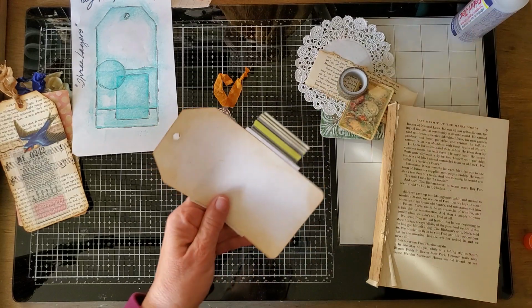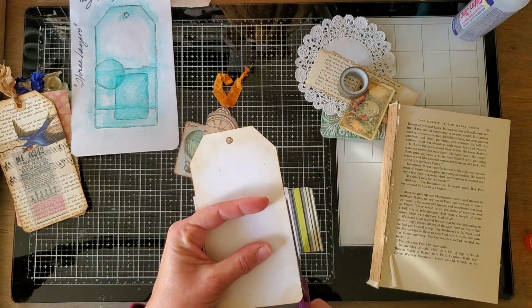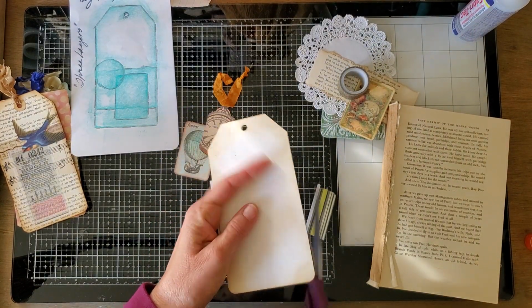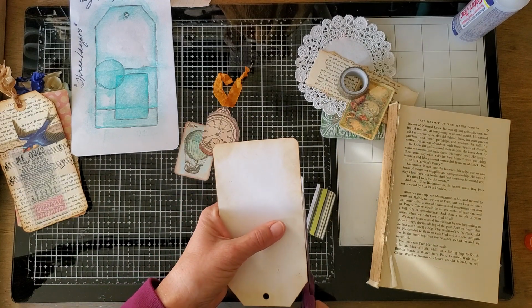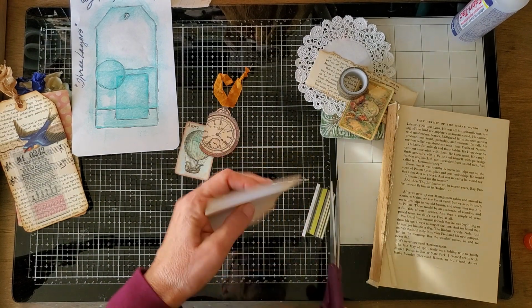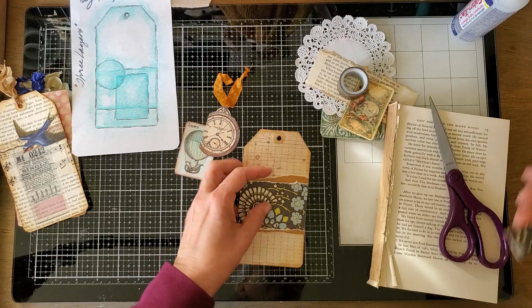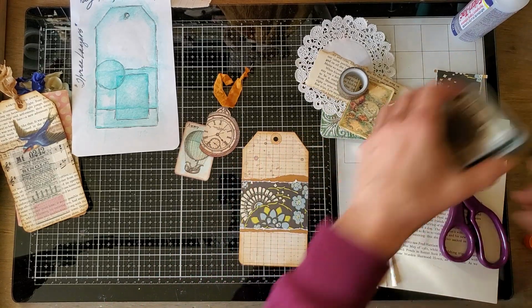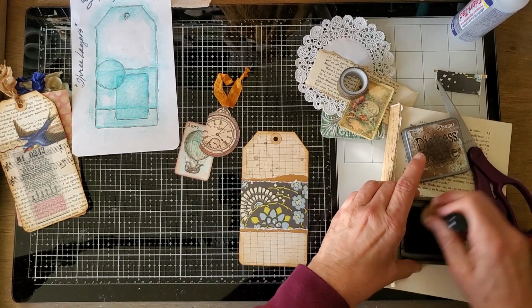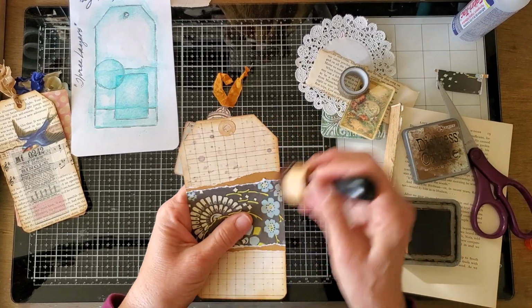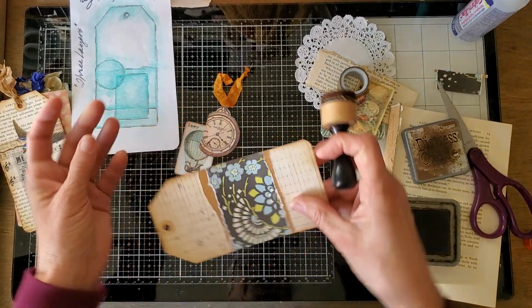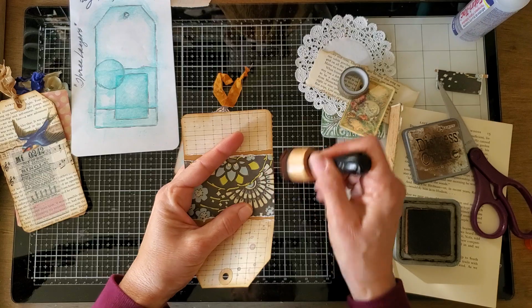Okay, now let's trim this so we can see the edge well. And I need to distress those edges.